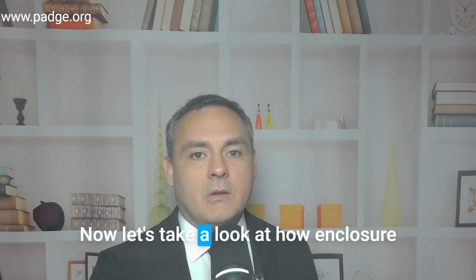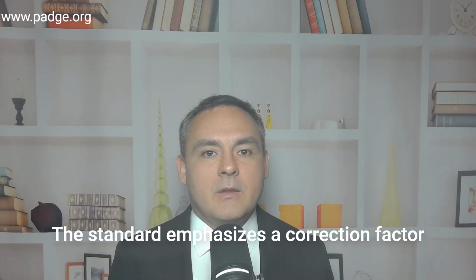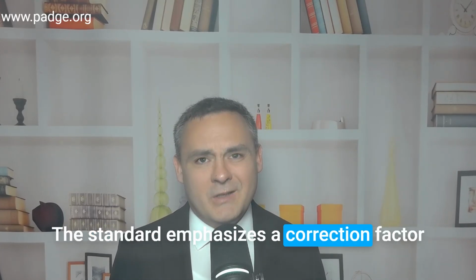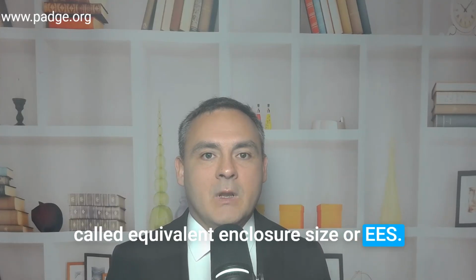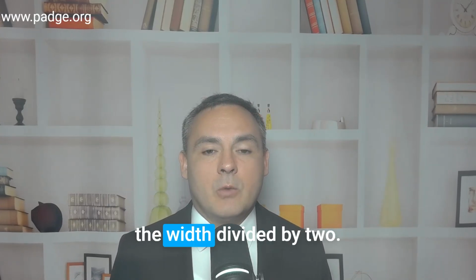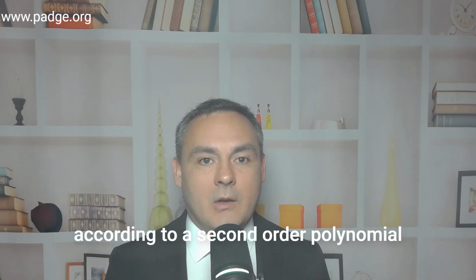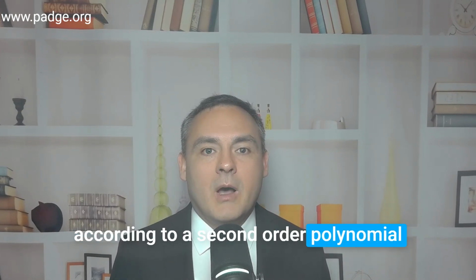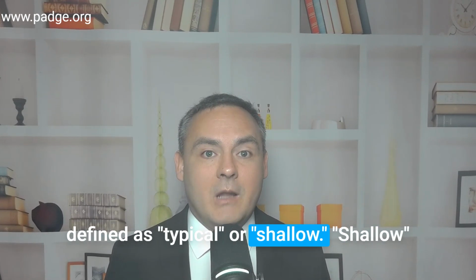Now, let's take a look at how enclosure size affects the incident energy. The standard emphasizes a correction factor called equivalent enclosure size, or EES. It is simply the height plus the width divided by 2. Then, correction factors are applied to that according to a second-order polynomial fit based on whether the enclosure is defined as typical or shallow.